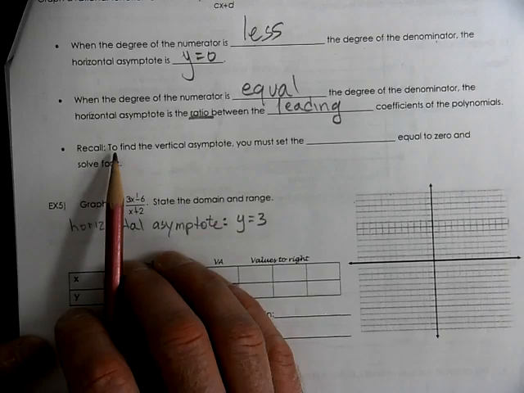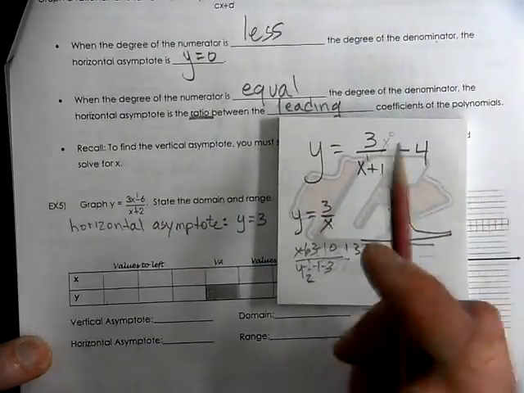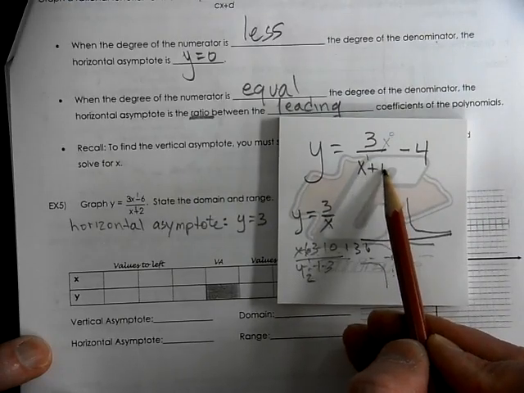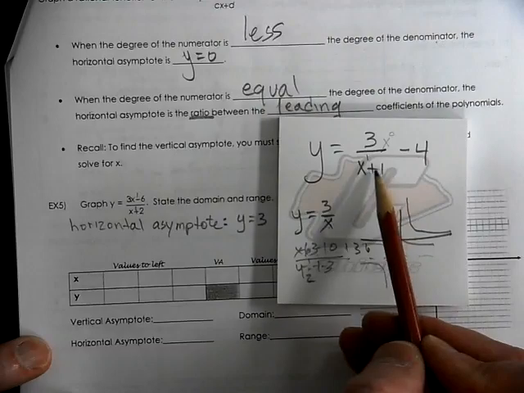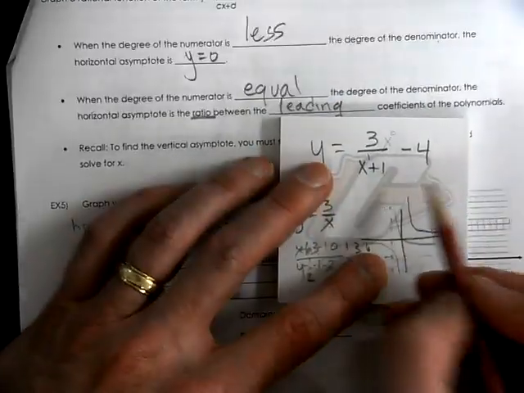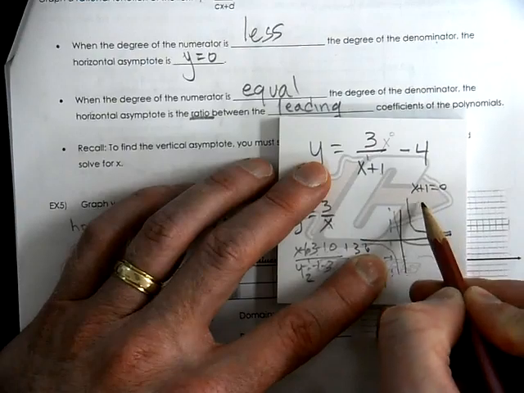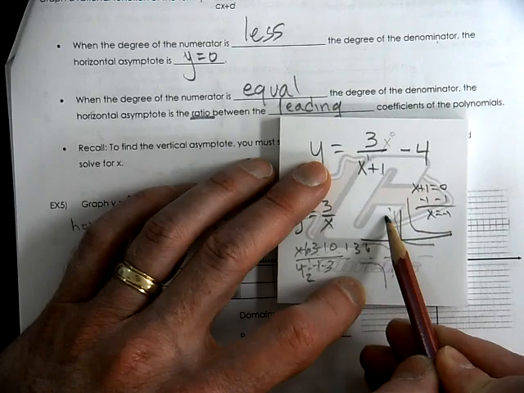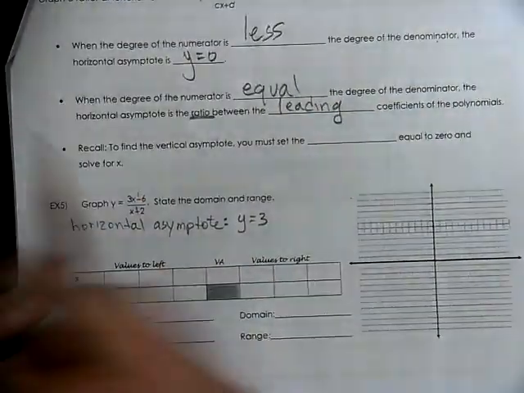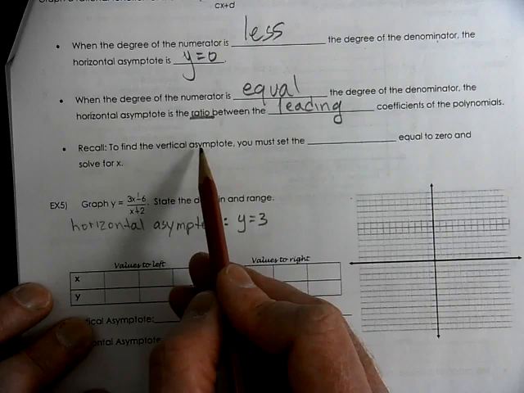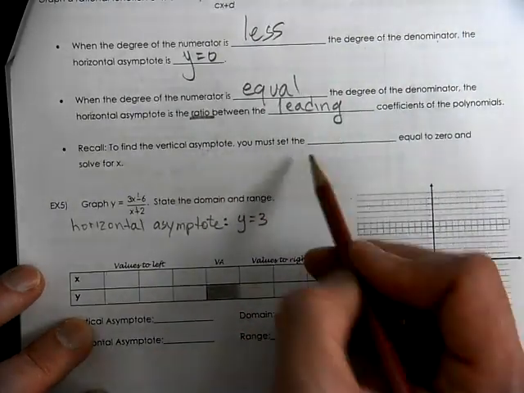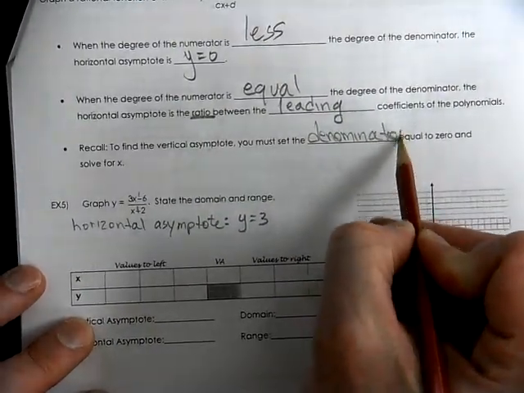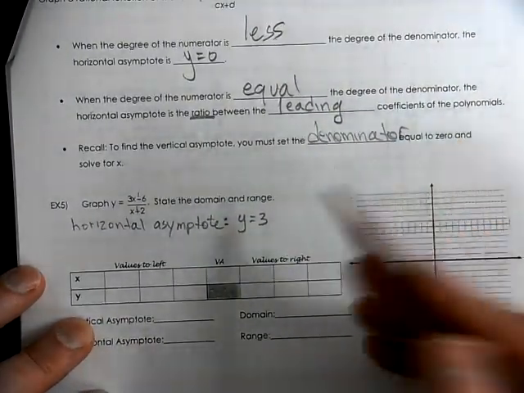Also, what we did yesterday, we didn't talk about it so much, but with x plus 1, we talked about how the asymptote was moved 1 to the left. We always just talked about it being the opposite of what's in here. But that's because you could set it equal to 0, do the math, and you see that it went 1 to the left. To find the vertical asymptote, you must set the denominator equal to 0 and solve.